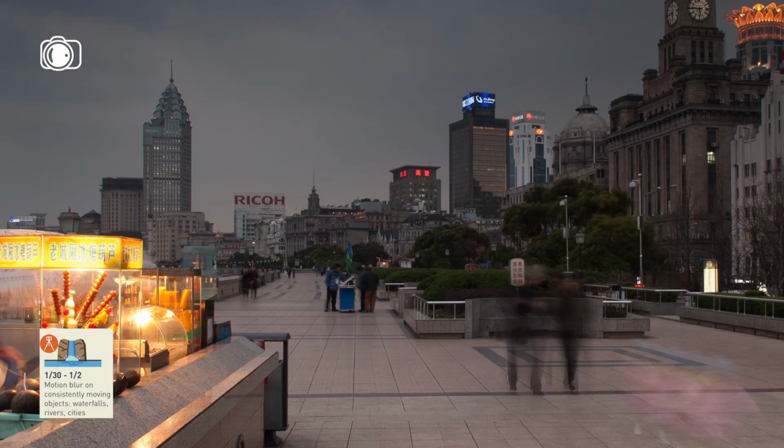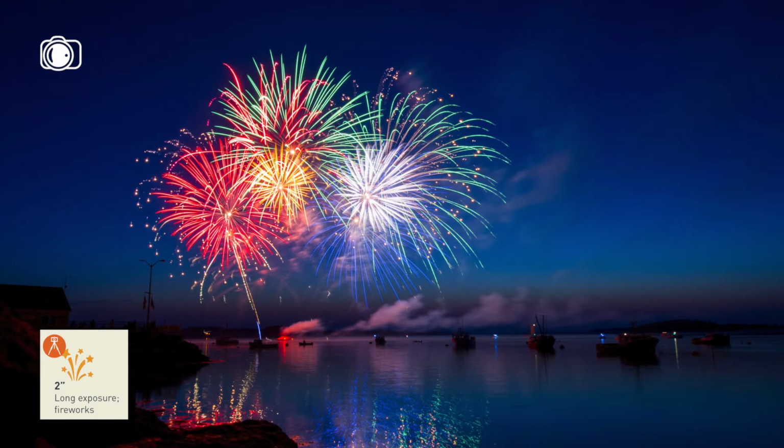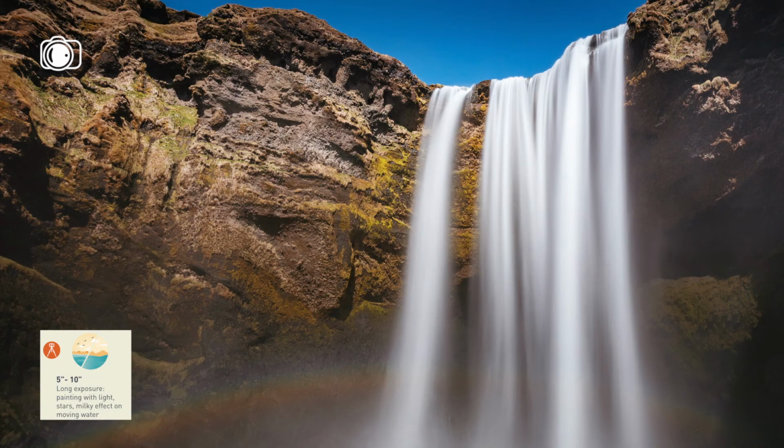If we're looking to get blur in waterfalls or people in motion in city streets at night, then try between 1/30th of a second down to 1/2 of a second. For fireworks, an exposure of around 2 seconds should give a nice result. If you're looking to take those striking images of ethereal looking water or want to paint with light, then exposures of 5 to 10 seconds will be required.